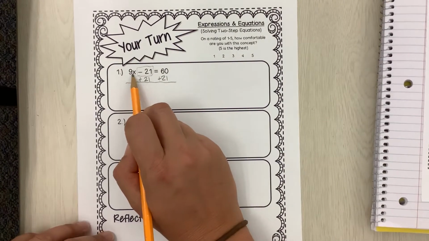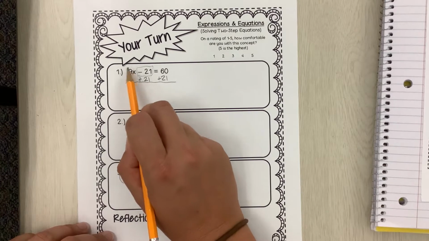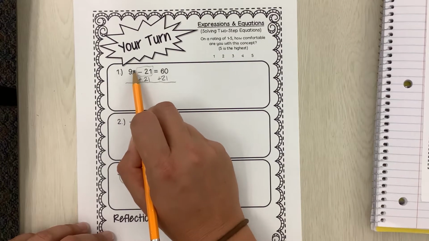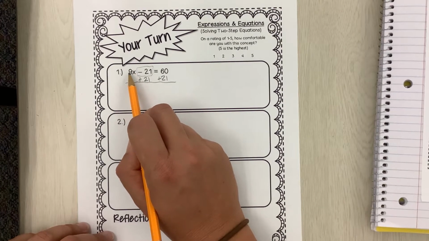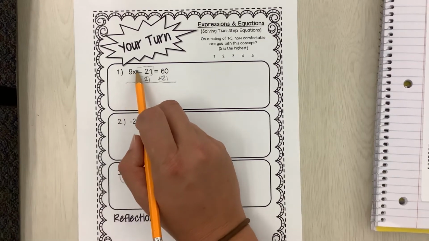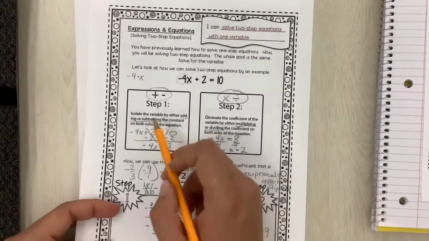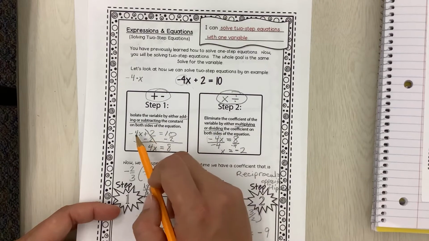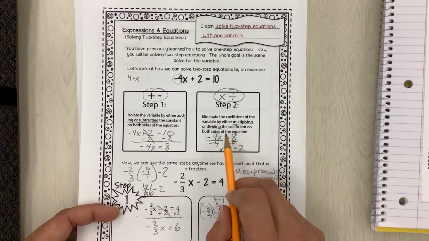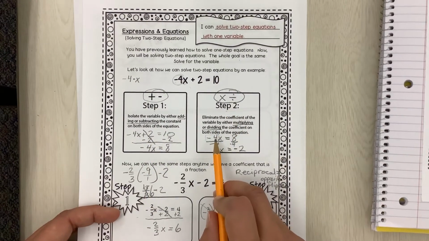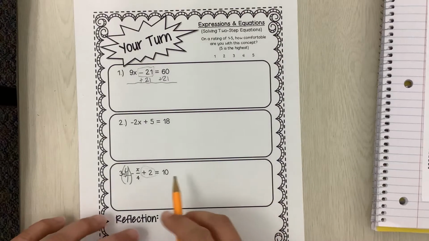Why couldn't I do this first? Well, it's because it's multiplying. And we know from our rules, the first thing that we need to do is get rid of anything that is not connected to the x. And then step 2 is to get rid of that coefficient, the one that's touching the x, that's keeping it from coming over, multiplying and dividing.